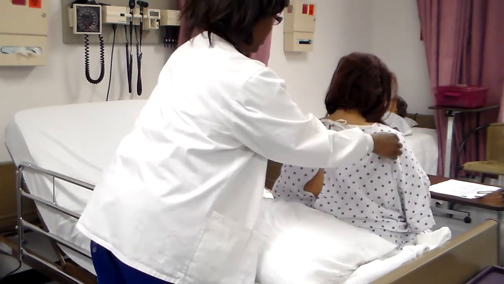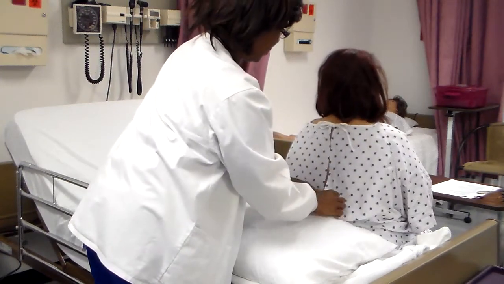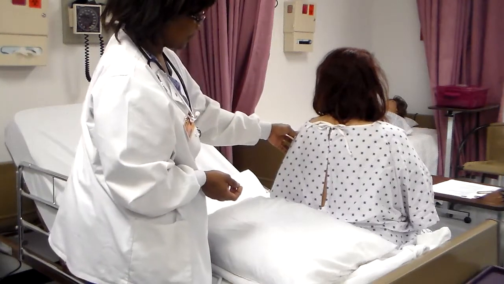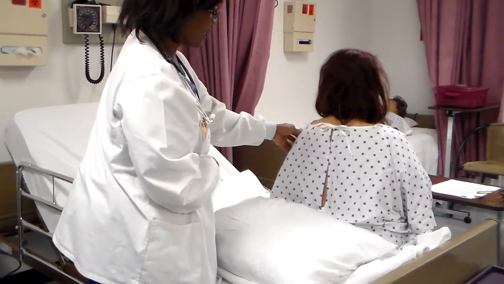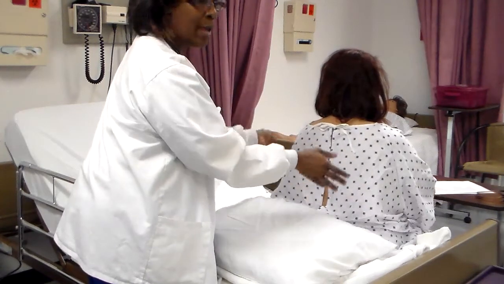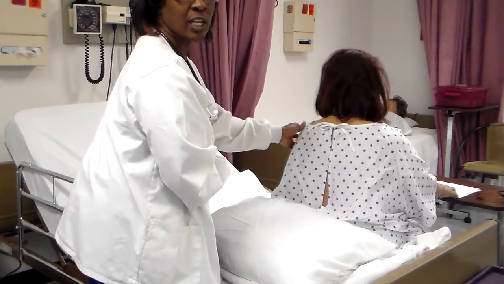Observe respiratory movement for symmetry, depth, and rhythm of respirations. Can you take a deep breath in and out for me? Okay, now just breathe normally. And you're going to assess to make sure there's no abnormal deep respiration, labored breathing.